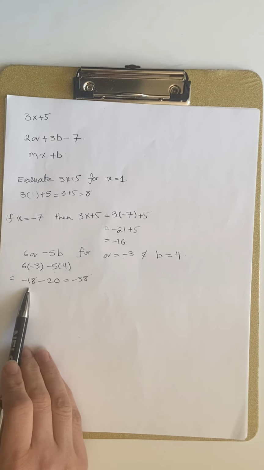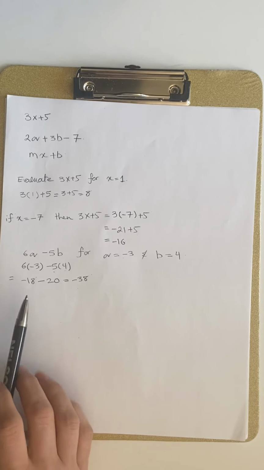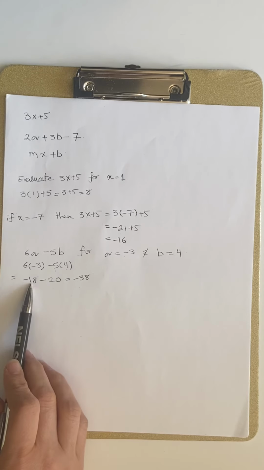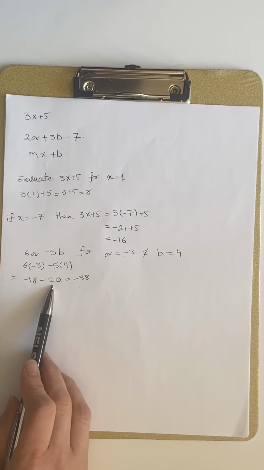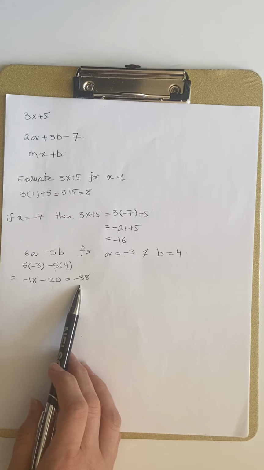You lose $18, you lose another 20, so that's -38. You're playing a game, you lose 18 points, you lose another 20, so the result is -38. This is how we evaluate expressions.